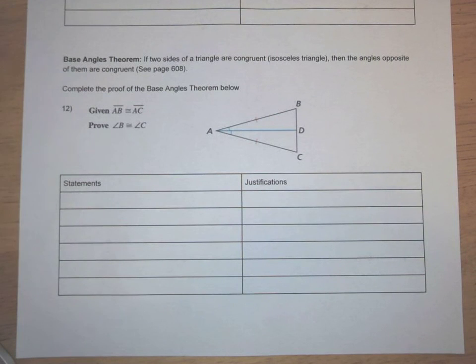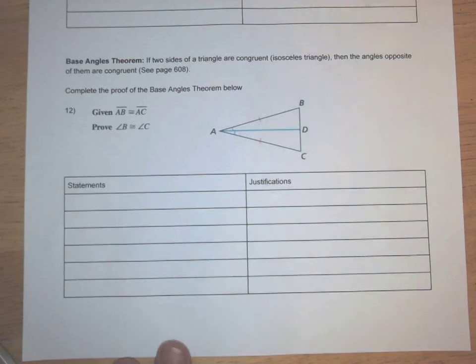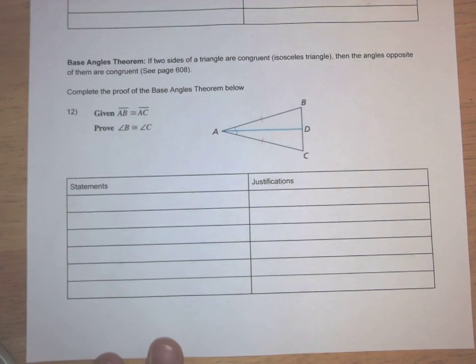Okay, we're going to try to make this video quick because I know these have already been some long videos. So let's just jump into it. This is number 12, okay?